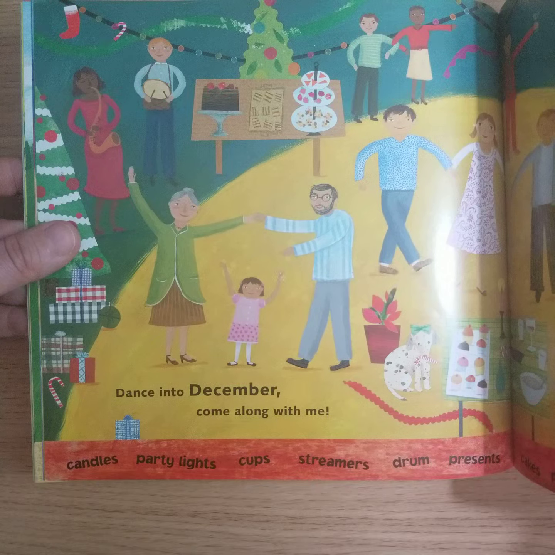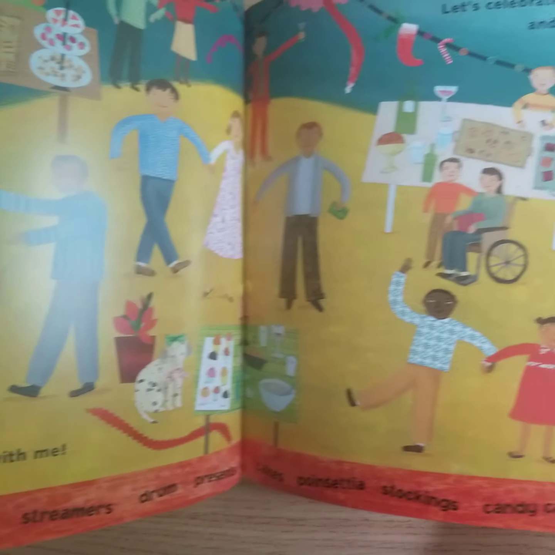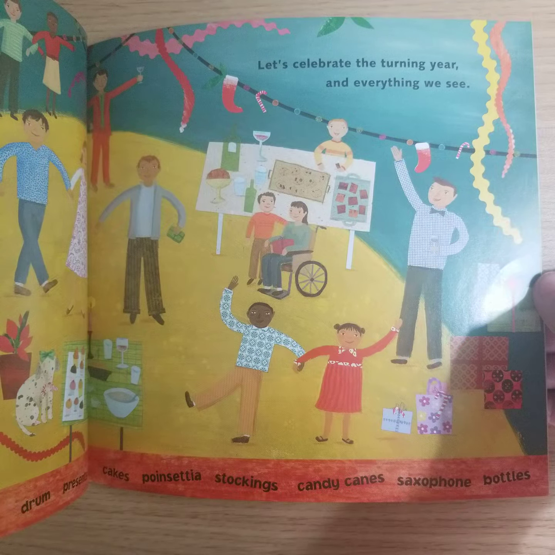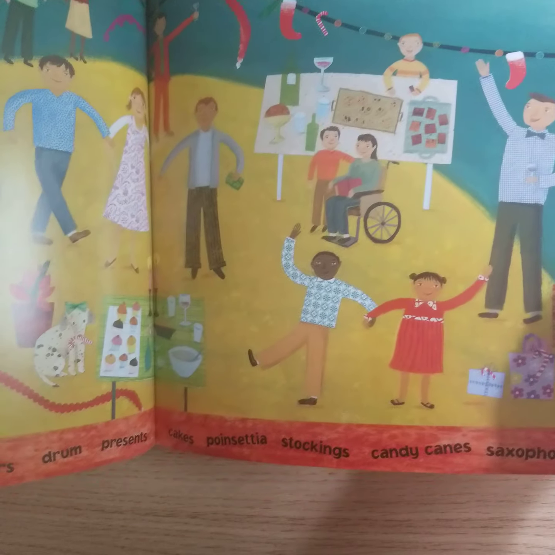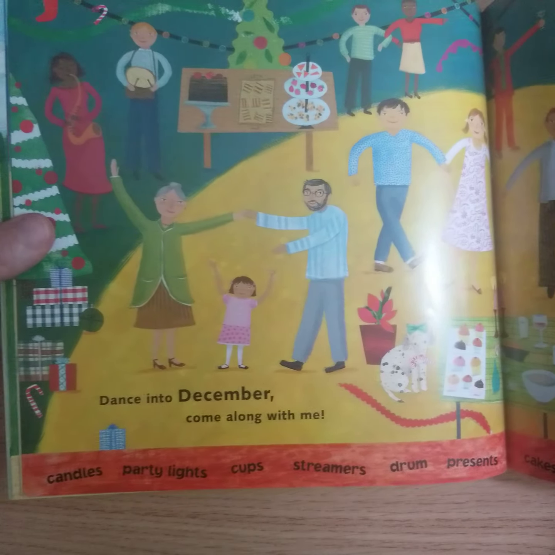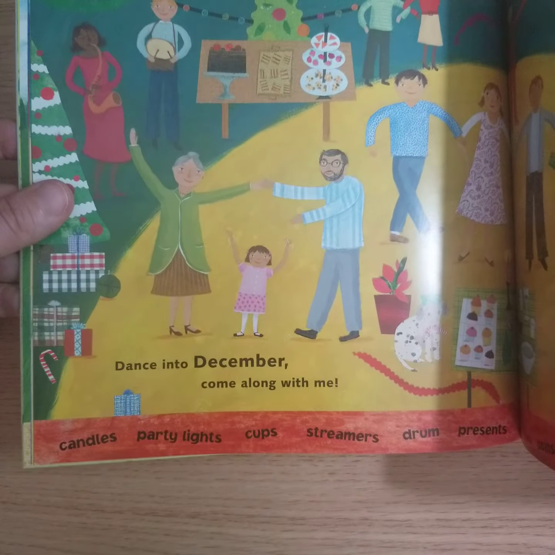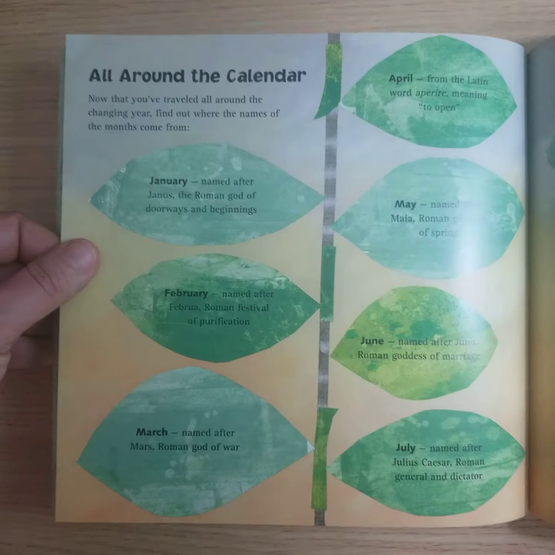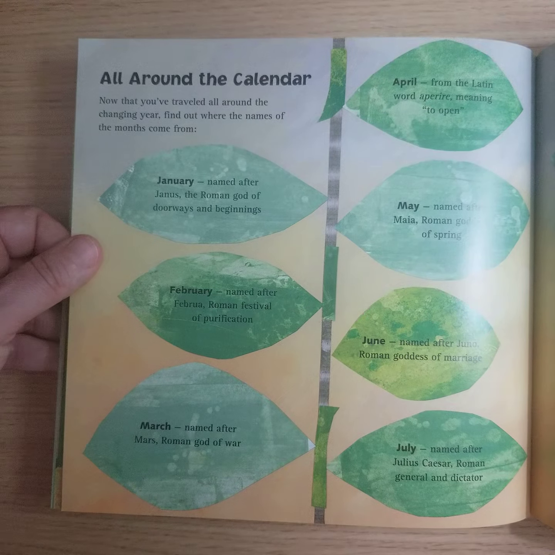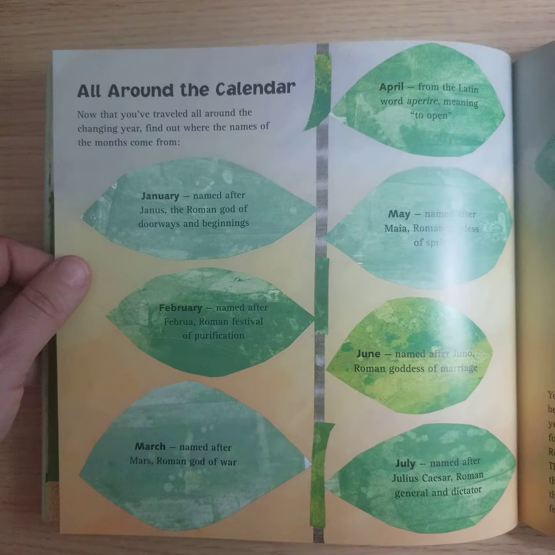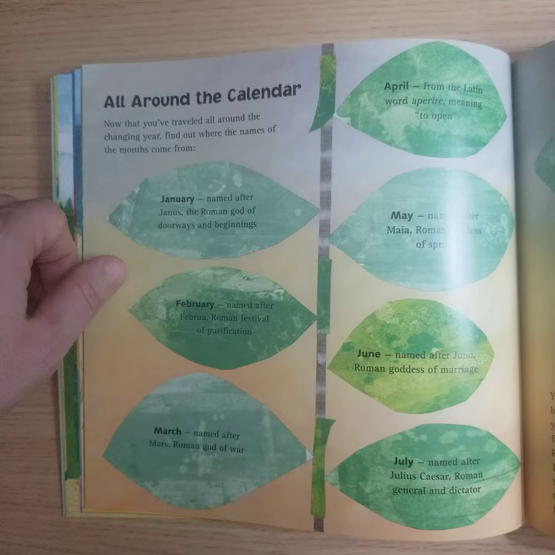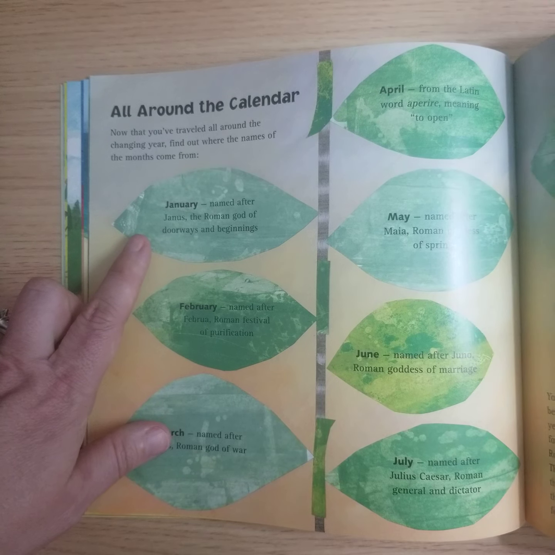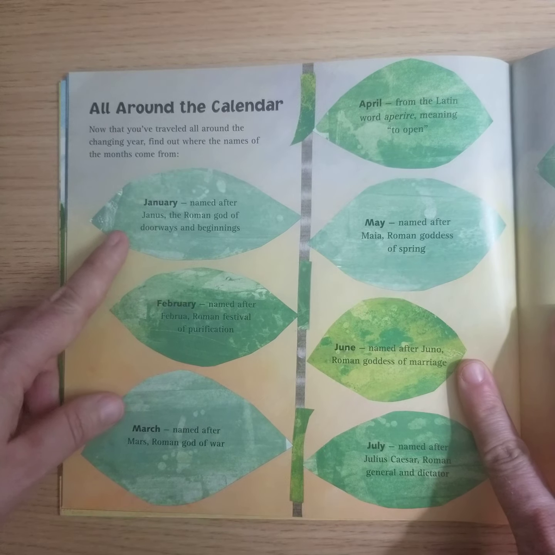Dance into December. Come along with me. Let's celebrate the turning year and everything we see. As all around the calendar, now that you've traveled all around the changing year, find out where the names of the months come from. So we find that January is named after Janus, the Roman god of doorways and beginnings, which makes it appropriate for January.